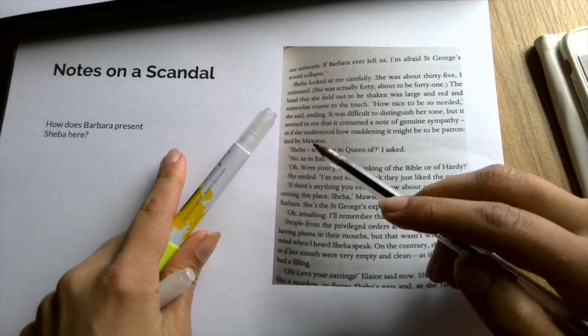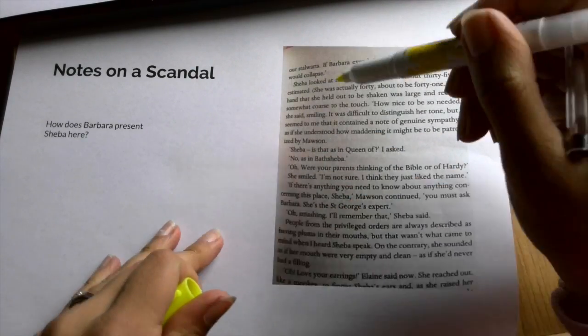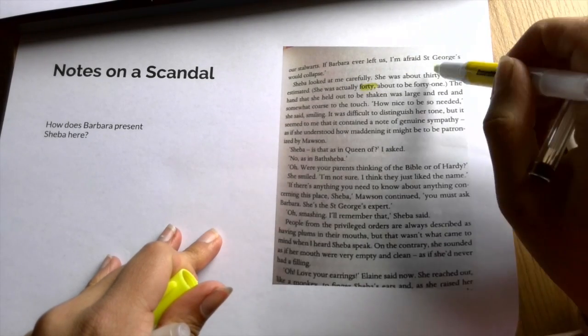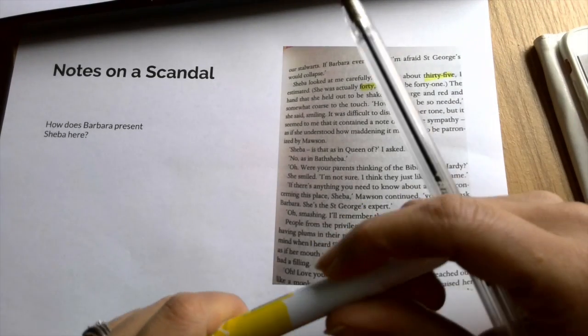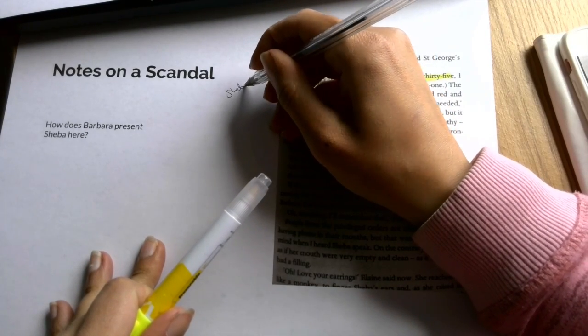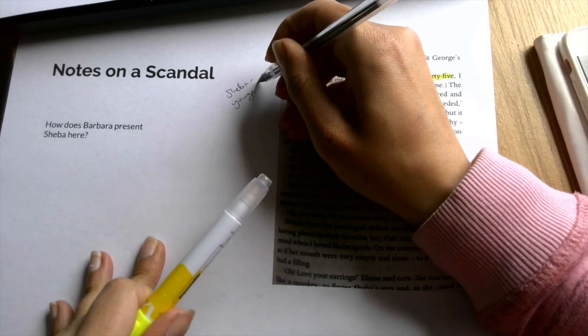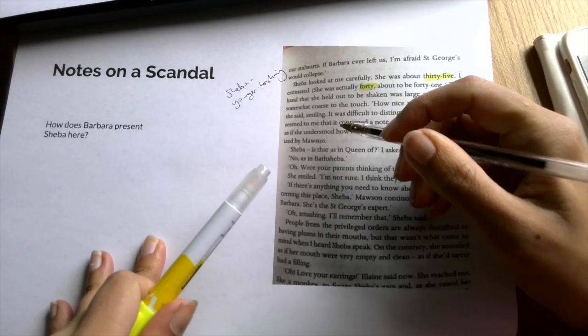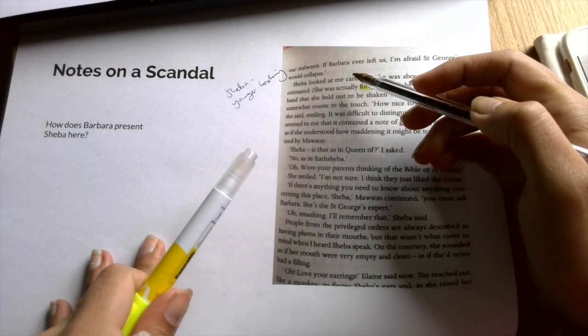Now, there's an important gap here in Barbara's estimation of Sheba's age and her actual age, because it suggests that Sheba is much younger looking than she actually is, which obviously sets up what's going to happen in the story, where she's going to have an affair with a young student.